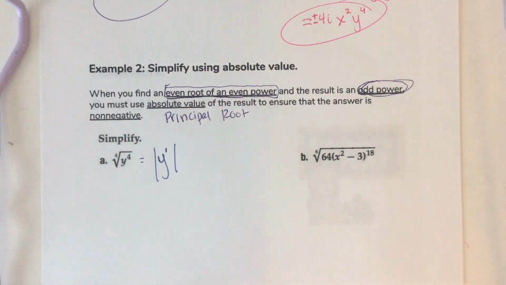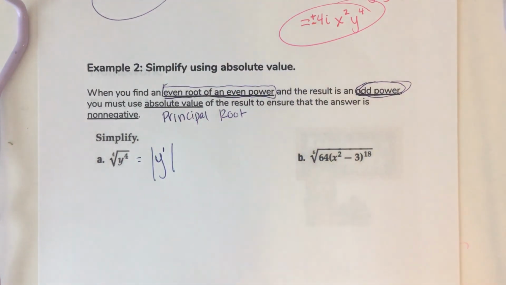I'm not going to be too picky on this. We don't see a ton of them, but technically this would be how you want to find your principal root. So let's try one that's a little bit harder.